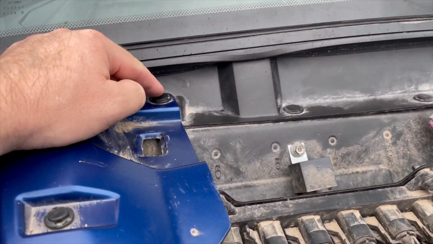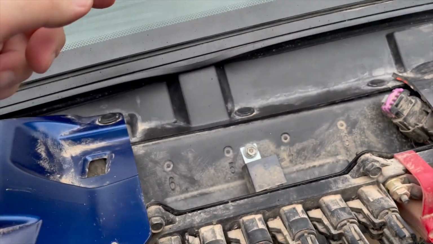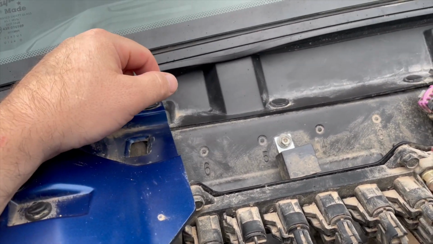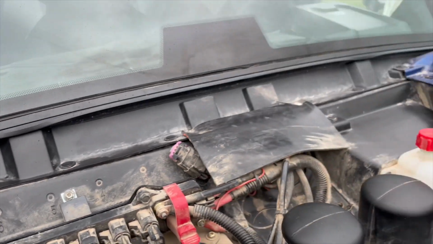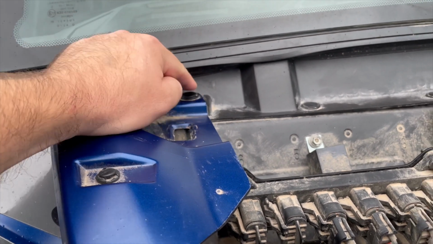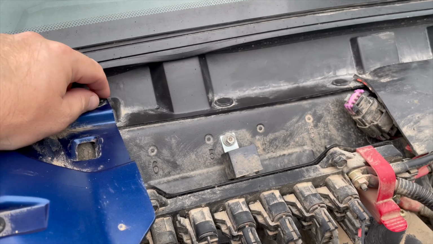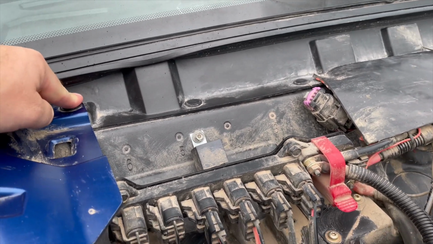So what it ends up being is these plastic push pins just get sloppy. I've had fenders and doors and dash on this thing apart a million times. So I found on eBay or on Amazon some push pins that are slightly larger, and then I just put silicone around the hole, pushed them in and locked them.